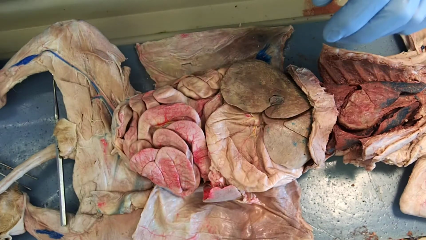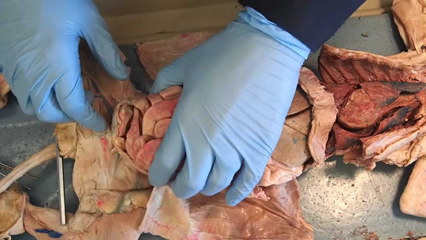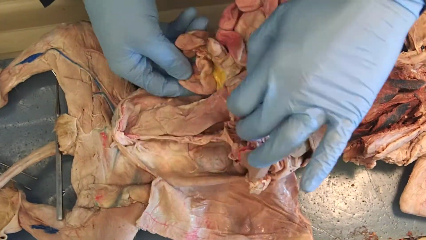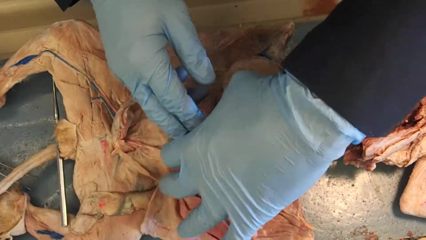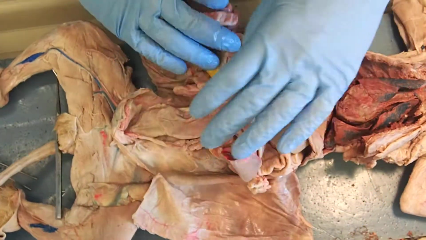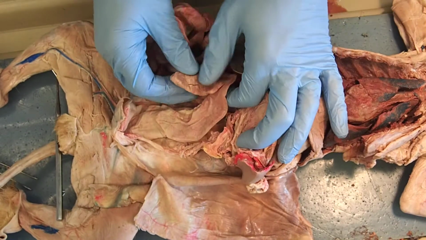We are going to, the video stopped, so we're going to pick up where we left off. We were looking at the small intestine, and here we are.